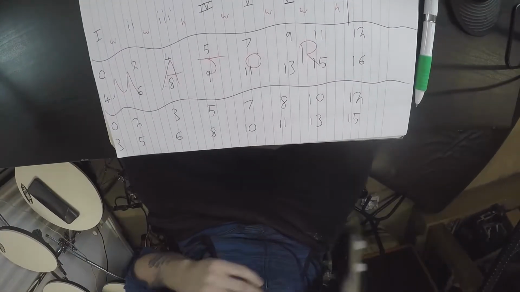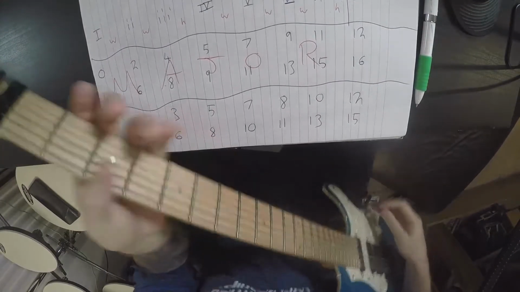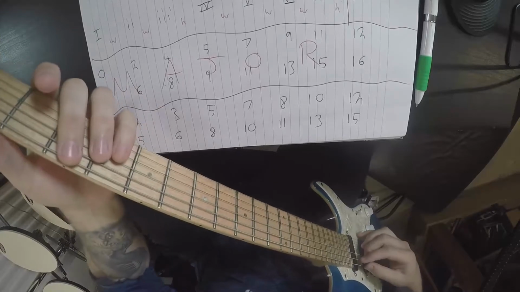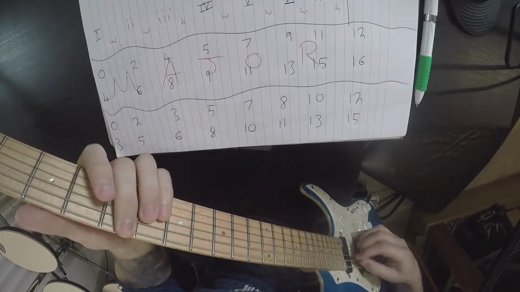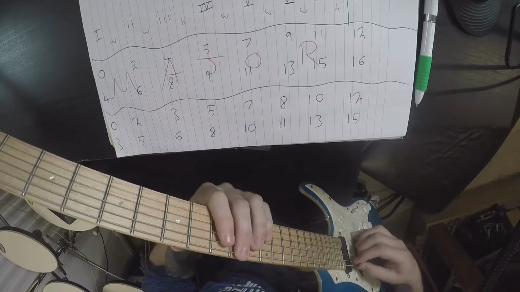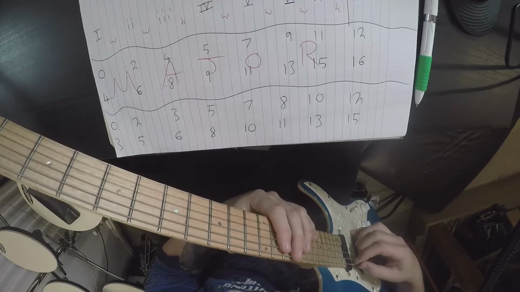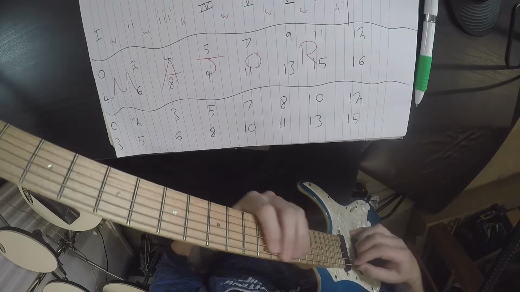So we're going to play this scale on our guitar. And we should get a minor scale, starting from the 3rd fret on the G, right? Here we go. 3, 5, 6, 8, 10, 11, 13, 15. Right? Minor scale.